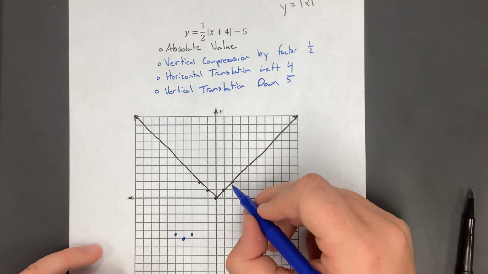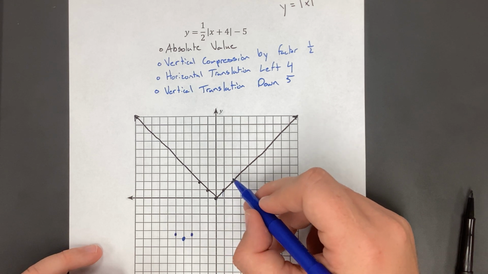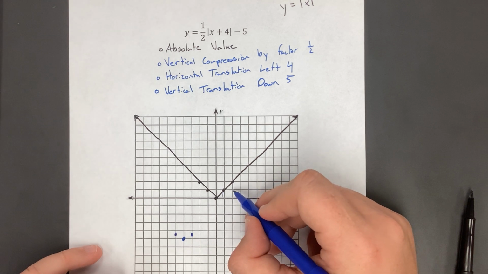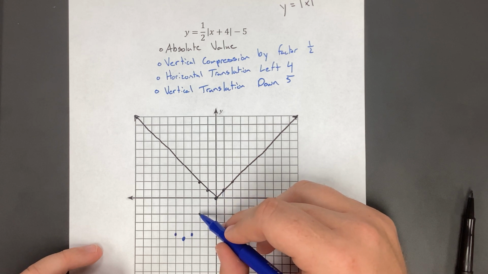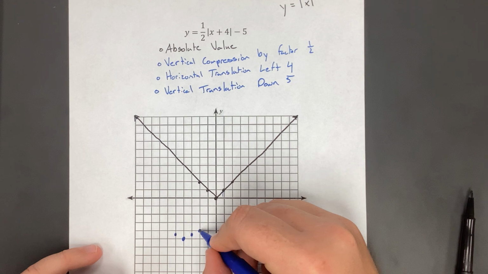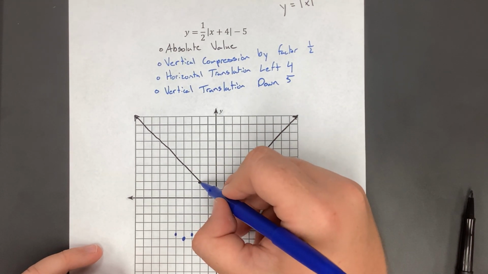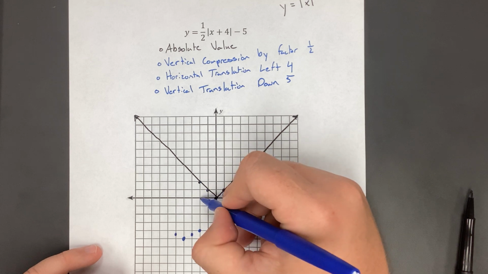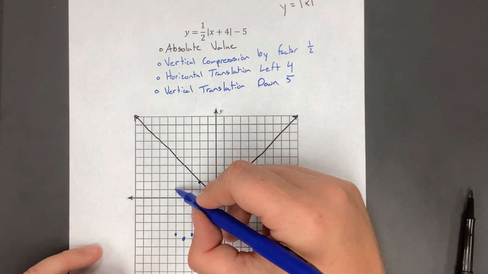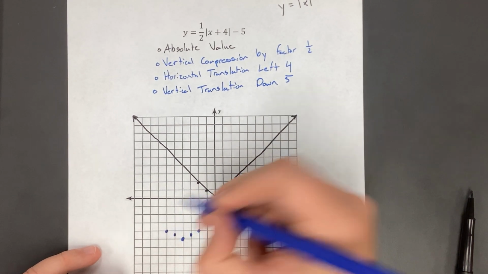Next, I look at 2, 2. Well, if I got 2, 2, the distance from the x-axis is 2. I compress that by a factor of 1/2, it becomes 2, 1. And then I count left 4, 1, 2, 3, 4, 1, 2, 3, 4, 5. Next, I have -2, 2. Compress that by a factor of 1/2 along the y-axis vertically. It's going to become -2, 1. 1, 2, 3, 4, 1, 2, 3, 4, 5, right there.